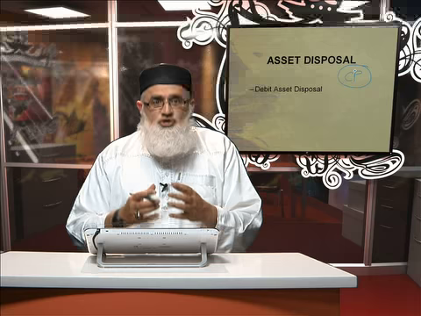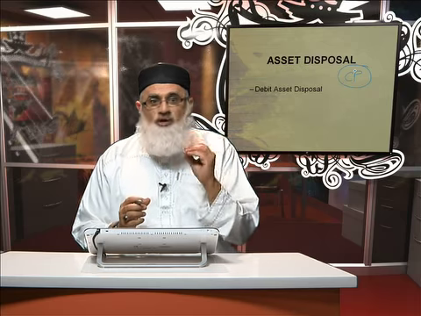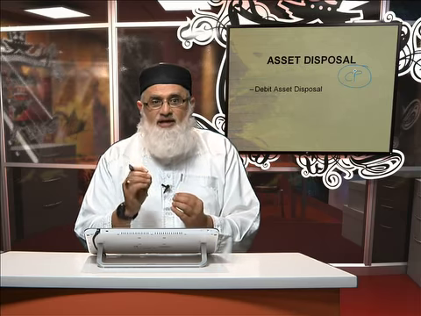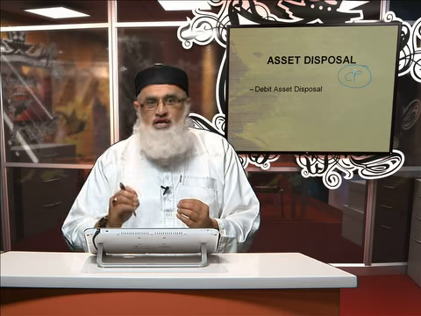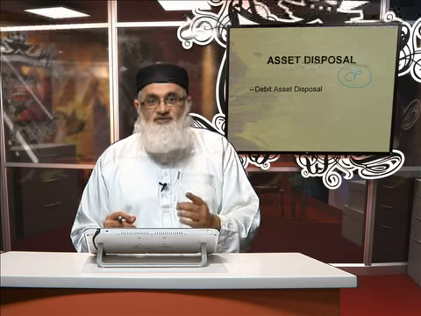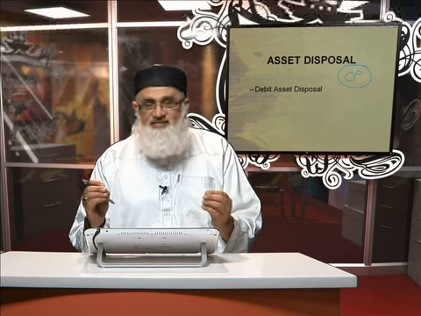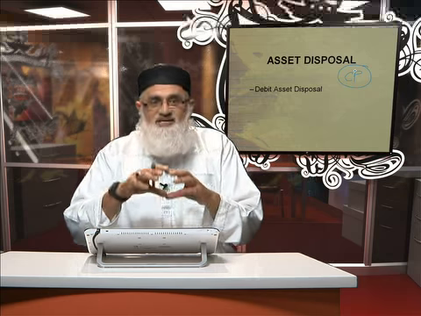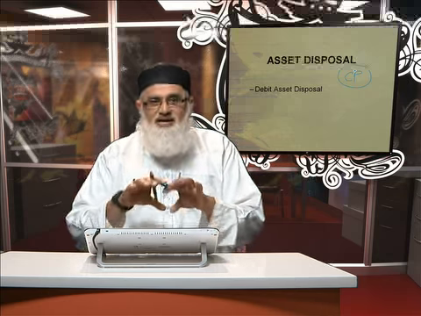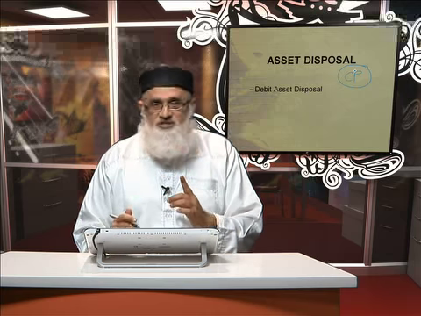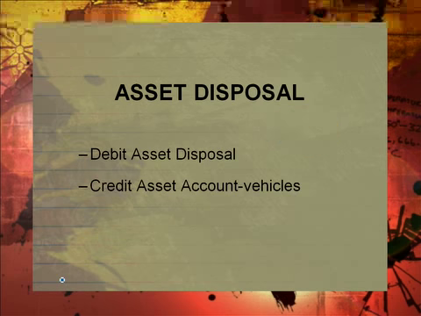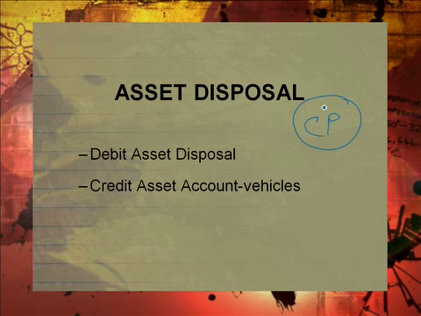In other words, you open up this account in order to calculate whether you have made a profit on sale of asset or whether you have incurred a loss on sale of asset, and this account will then self-destruct. In other words, it will close off. Watch the space. You'll see what will happen. So there's my entry. A debit to asset disposal. Why? Because I'm transferring the cost price of my asset into my asset disposal account.